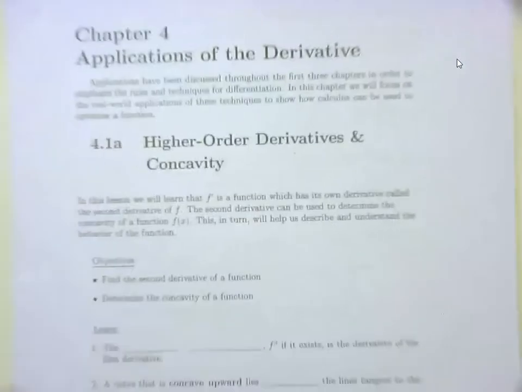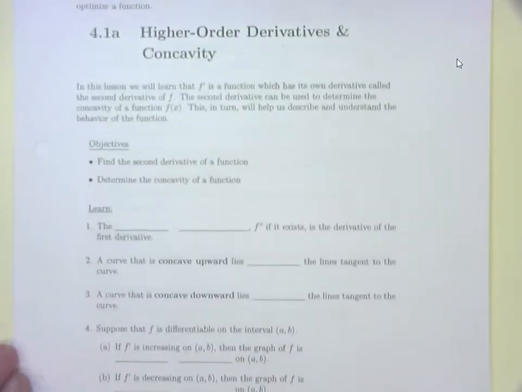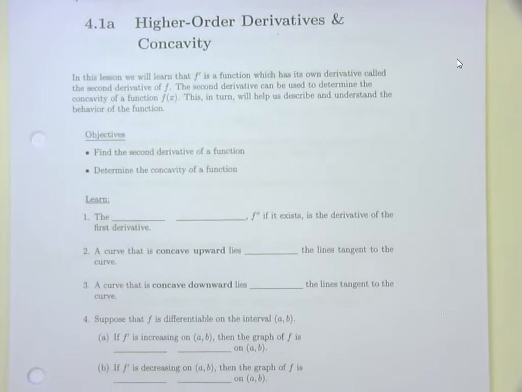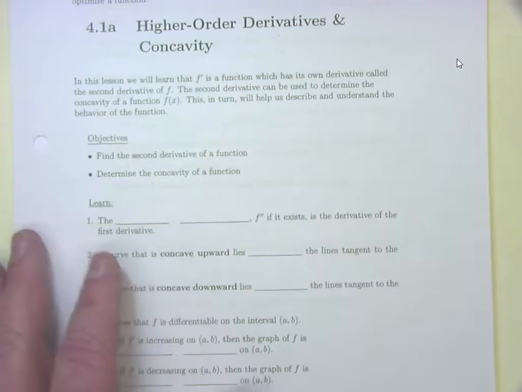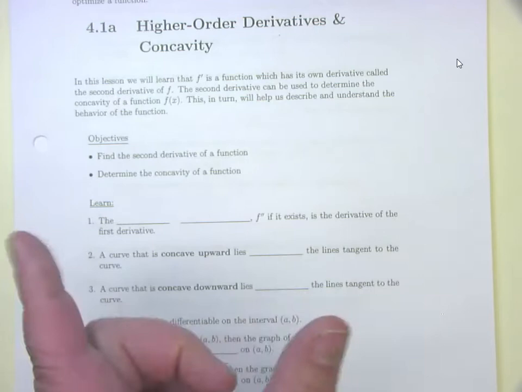So, in terms of your notes, in terms of the application of the derivative, this higher order derivative, we're going to be looking at, most important, the second derivative. I mean, you can go on and do third and fourth and so forth derivatives, and we're going to be determining concavity. And there's two types of concavity. Concave up, U-shaped up, concave down, U-shaped down.